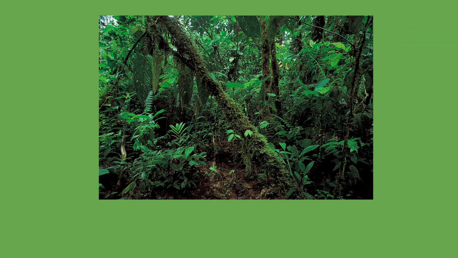So this one is tropical rainforest. The basic example is the Amazon rainforest, which receives high temperature and high precipitation all year round.